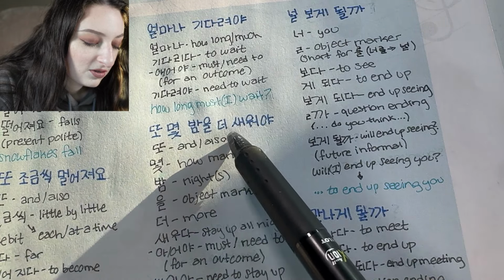So if you combine these 3 together, 보게 될까, basically you get a question, something along the lines of, will end up seeing, question mark. So obviously it's going to need a little more than that in English. And I would consider this future informal because there's no formal ending on the end here, it just ends in 될까. And I say future tense because typically when you have this verb ending, that implies future tense. And with a question like this, you can think of it as asking in a hypothetical situation, right? And if something is hypothetical, it hasn't actually happened yet. So you can think of it as future tense.